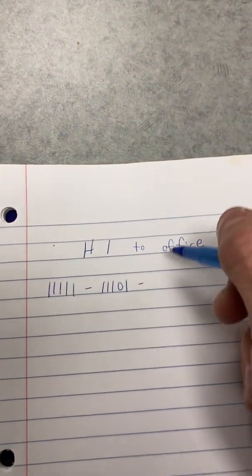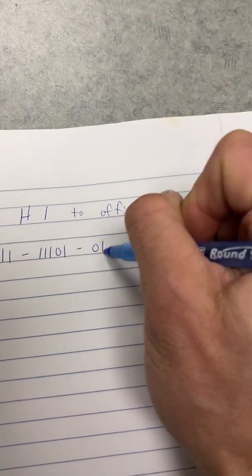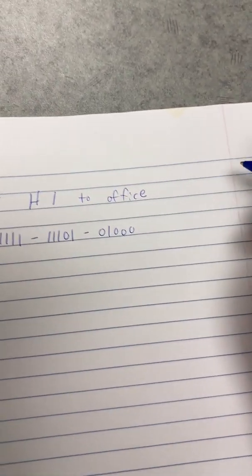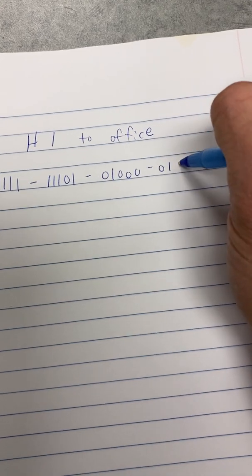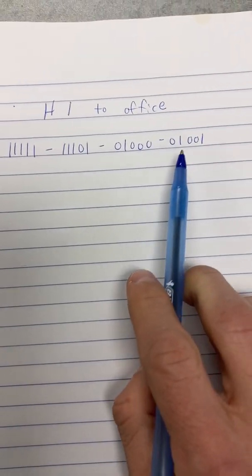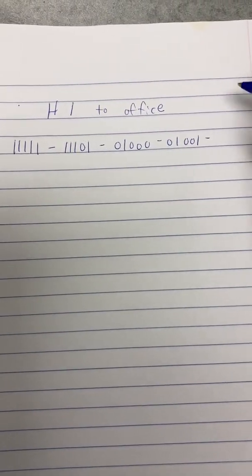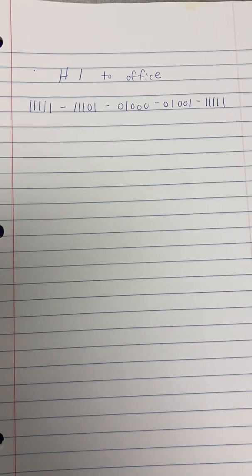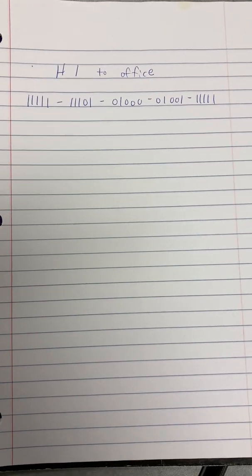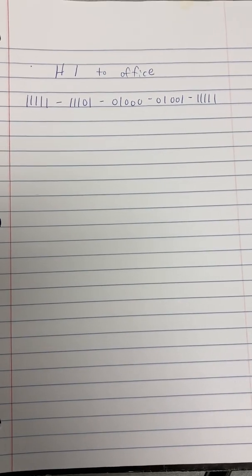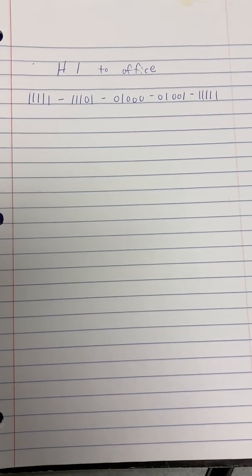So we said H was 01000 and I was 01001. If you know binary, this makes a whole lot of sense because I just added 1 to H to get I. And then we have to signal the end of the transmission. So that's 5 ones. So now I'm going to turn it over to my flashlight operator, and they're going to blink a flashlight. That would be 25 seconds of on and off combinations.